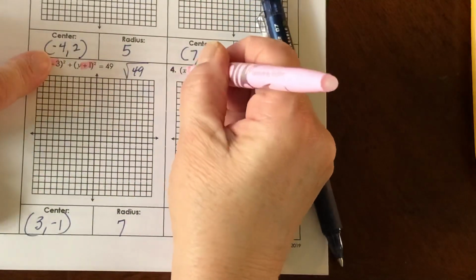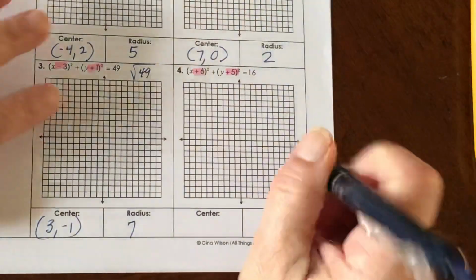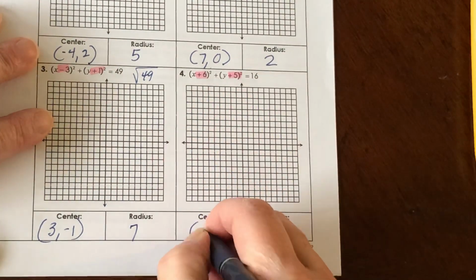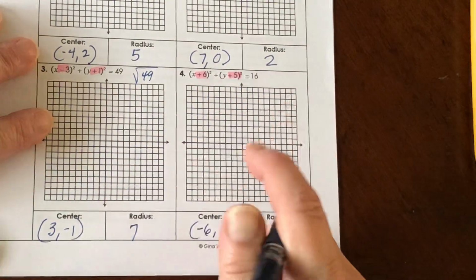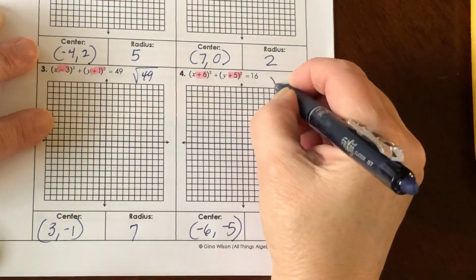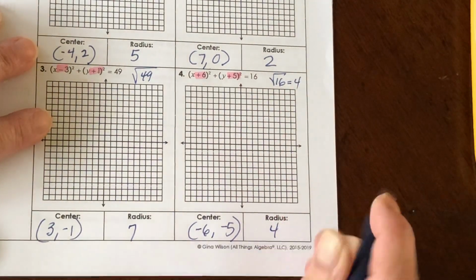Let's take a look at this one. Here's my h and my k. I have to take the opposites of that, so I need to think opposite of positive, negative, opposite of positive, negative. And what number, when I multiply it by itself, gives me 16? Well, that's 4. So that's its radius.